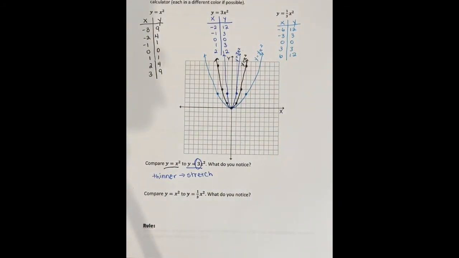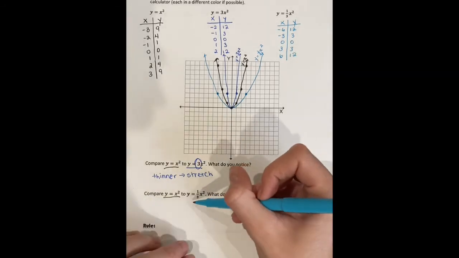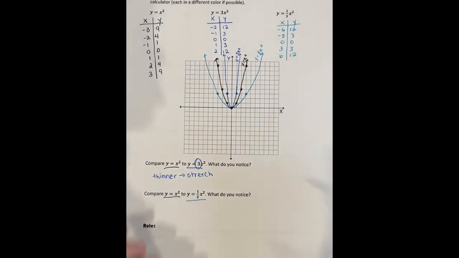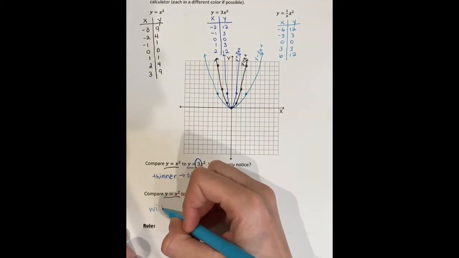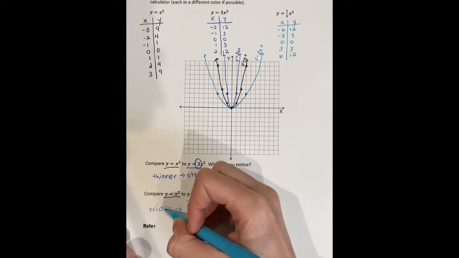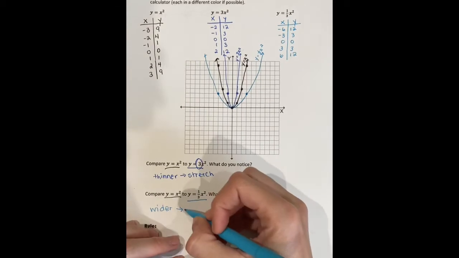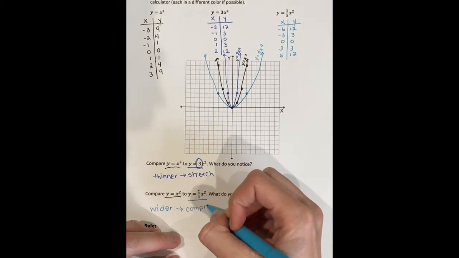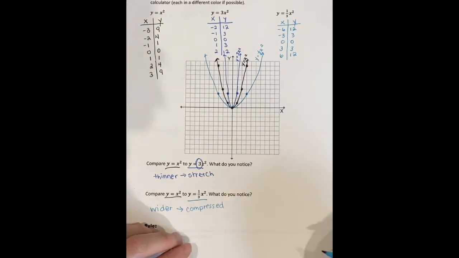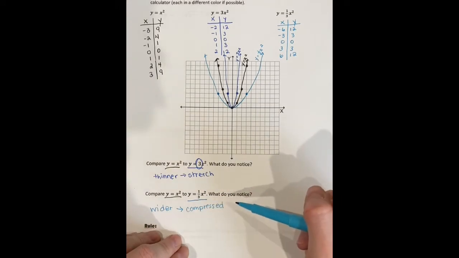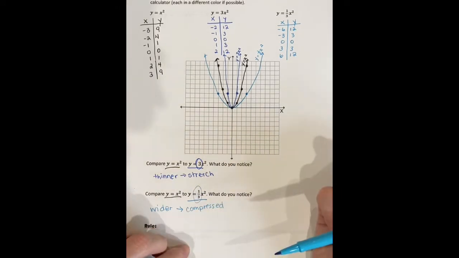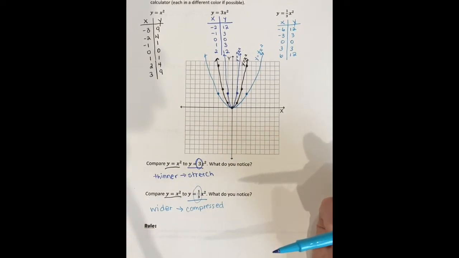Then let's look at the next one. We have y equals x squared and y equals 1/3 x squared. What happened here? The function got wider. And it's almost as if somebody sat on it, smushed it, right? And it got compressed. So what's different in that equation? Well, here we have the 1/3.